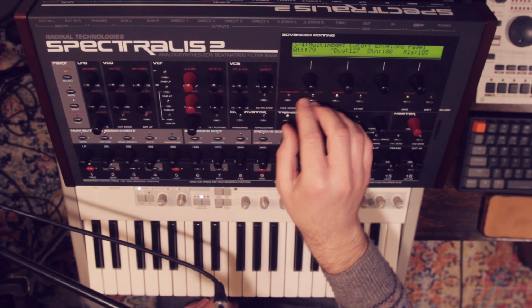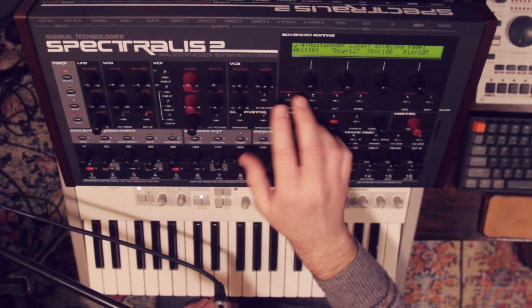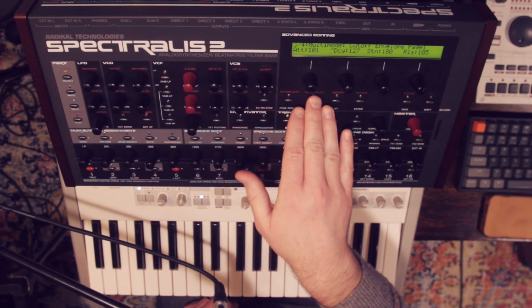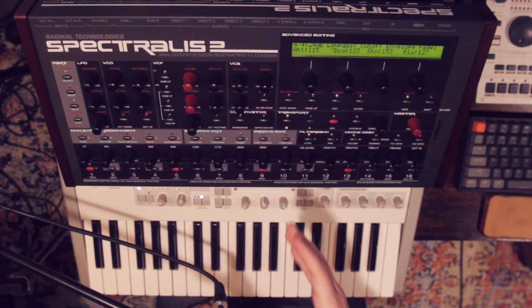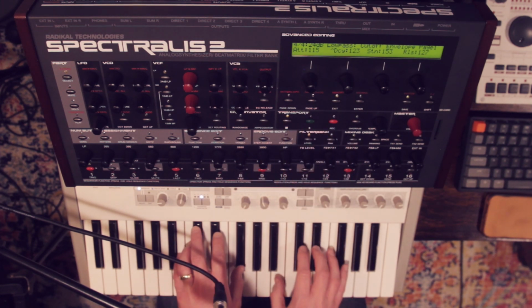And let's set both the multi-mode and the low pass to have a really long attack time. See how that sounds.